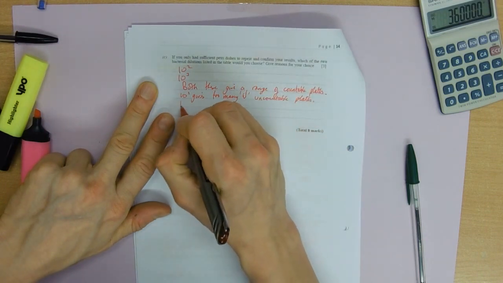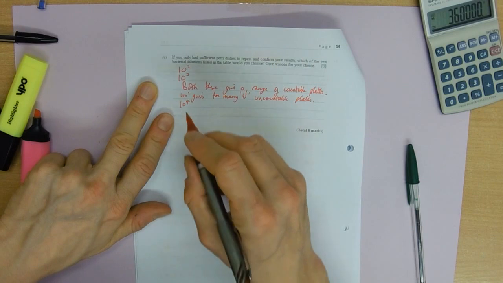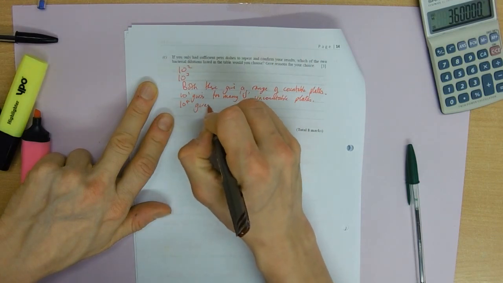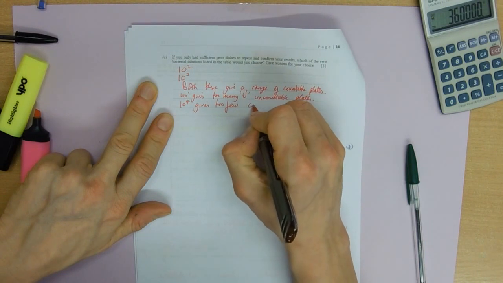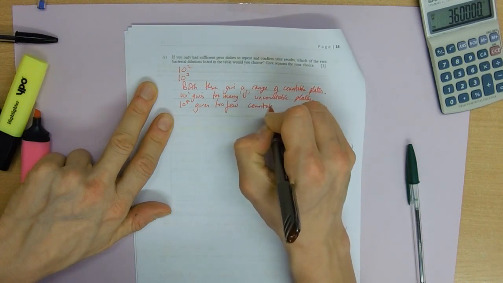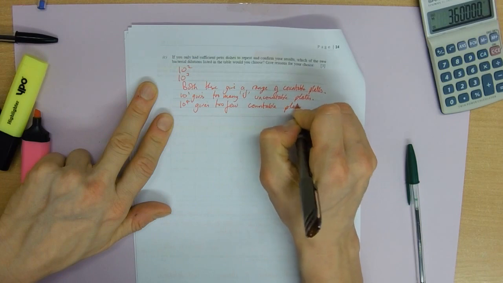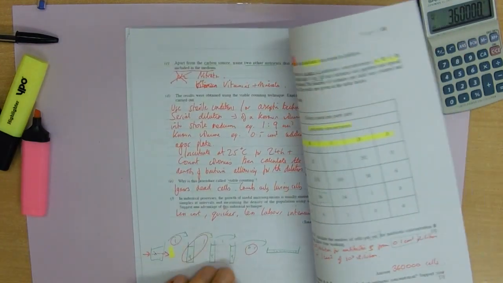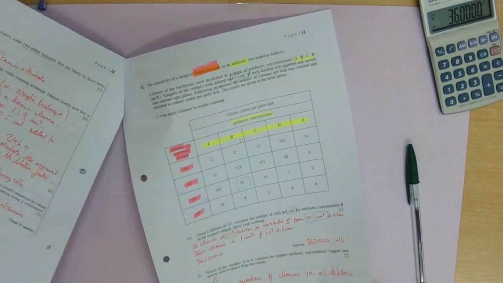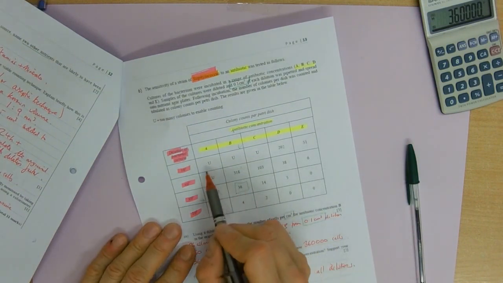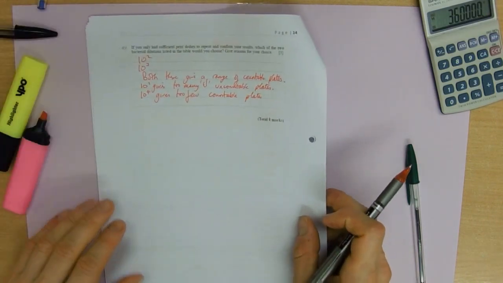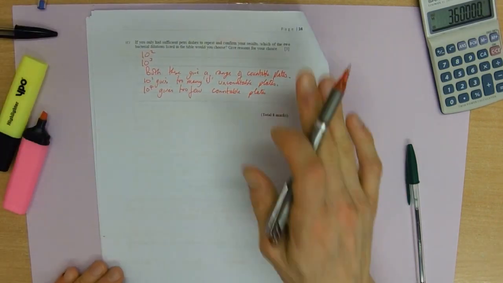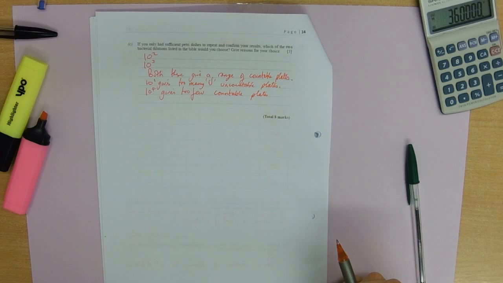Or we could also say 10 to the 4 gives too few countable plates. You had zeros down there and uncountables at the top. So apart from the calculation, the rest of it was pretty straightforward, hopefully, for most of 8 marks.